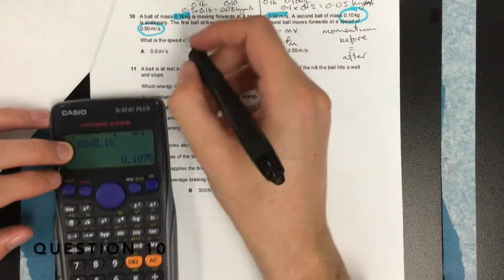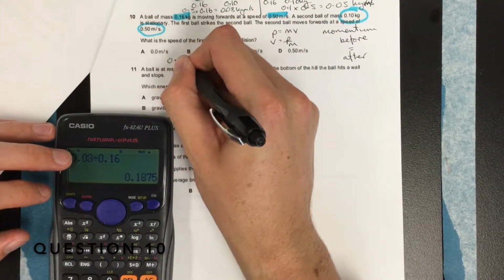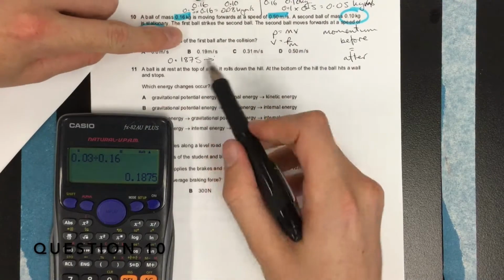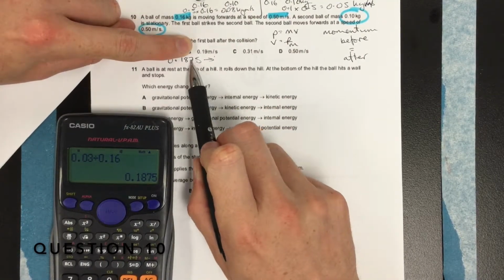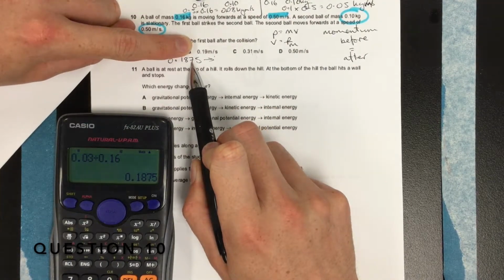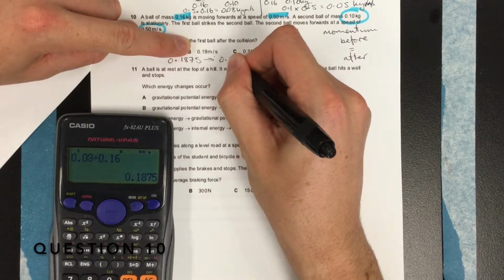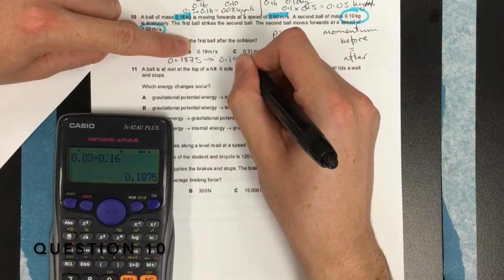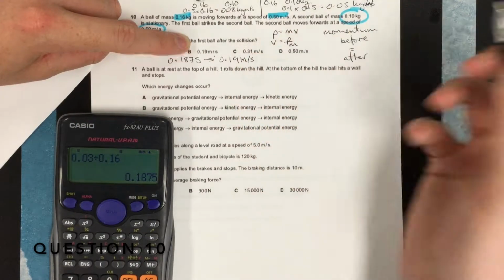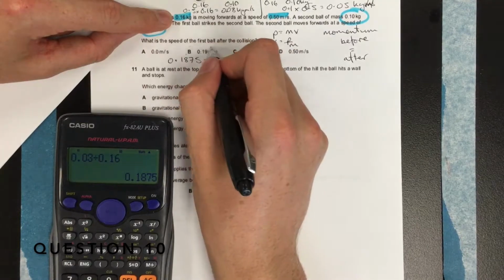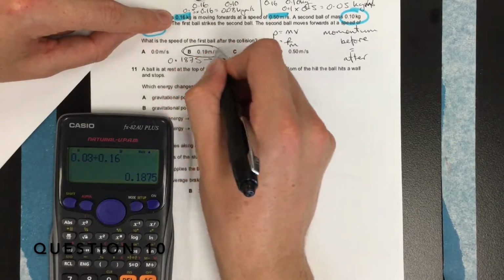So let's do that. I've got 0.1875. If I round that to 2 decimal places, the 7.5 is going to round up, right? So this is going to become 0.19 meters per second. Look, that's great. That matches an answer now. So that must be my answer.